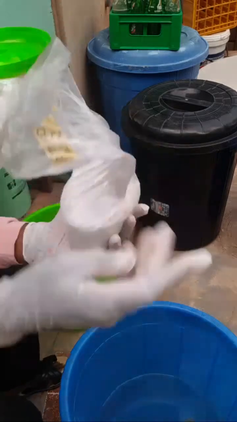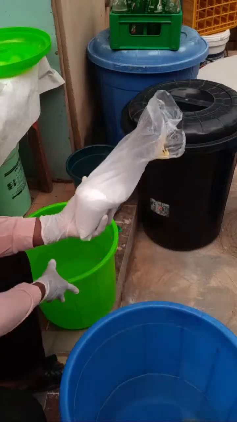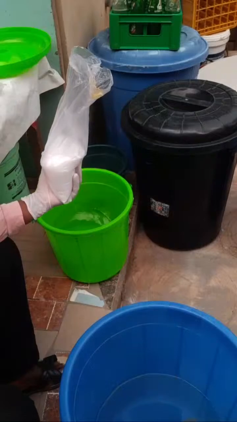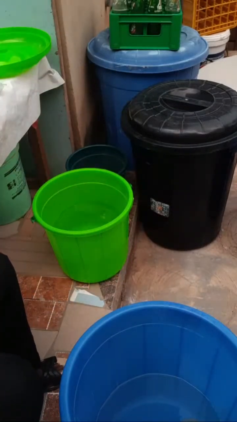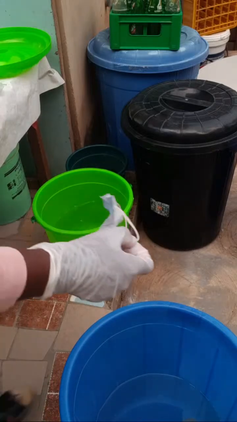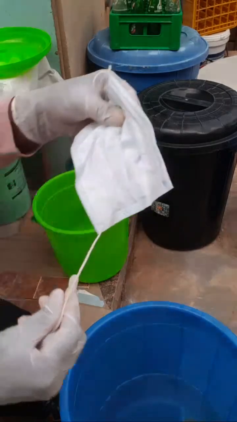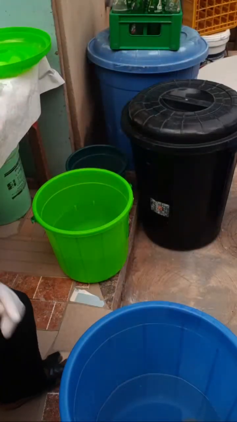This caustic soda is 1.5 kg. Can you see? I'm going to push this to one side, so it's not going to stay close to me. Do you understand? I want to use my nose mask, but this one is cut, so I won't use it. I'll just turn my face to the other side.